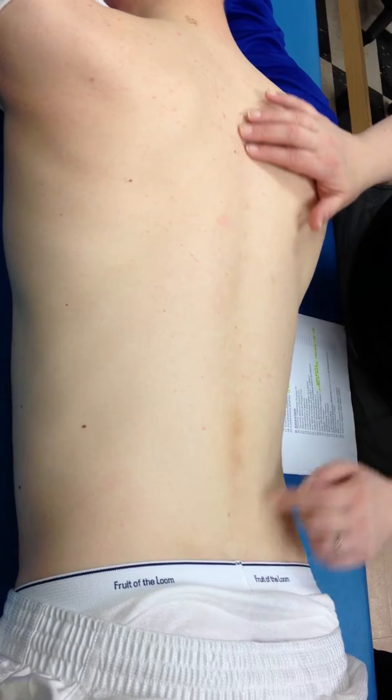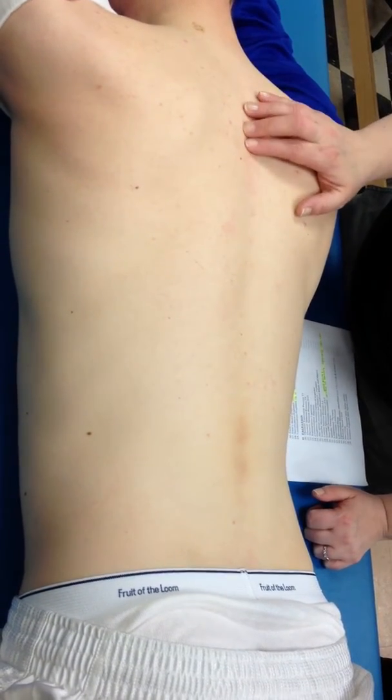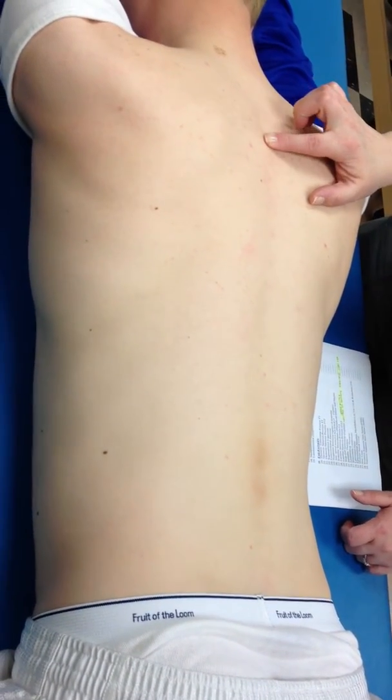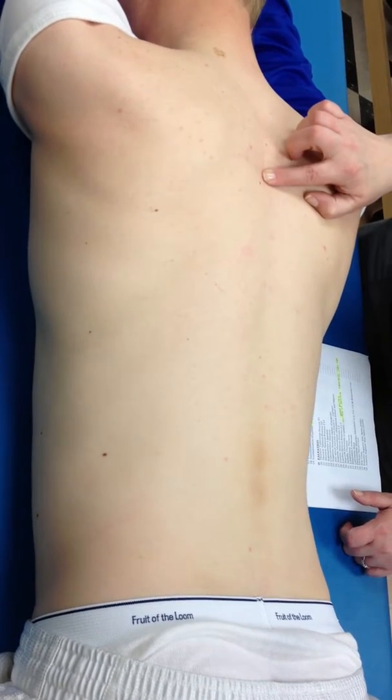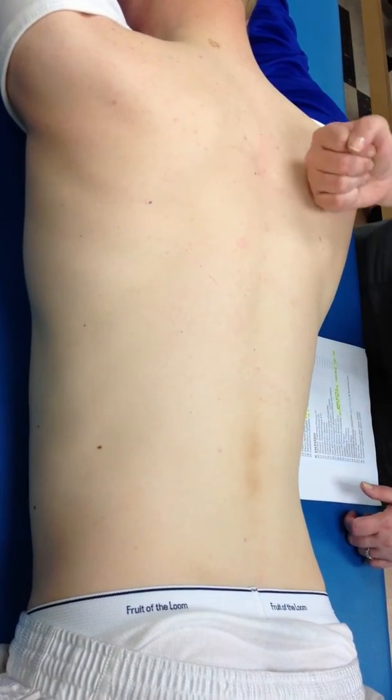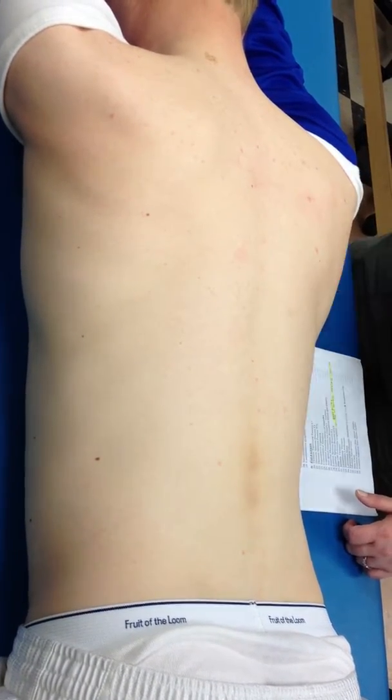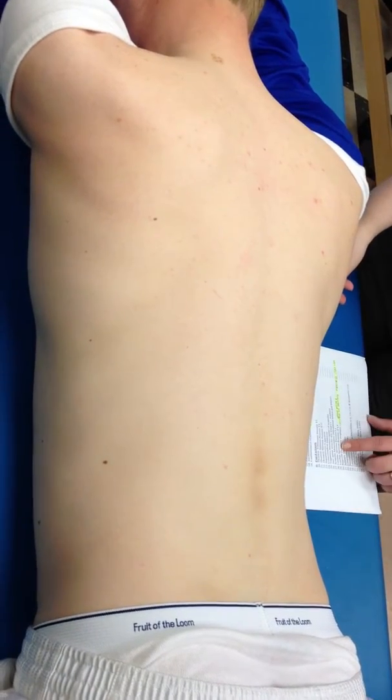Next one is a step-off deformity. He did have one. It was right up in here. Okay, so I feel spinous process, space, and then I kind of have to dig around because that bone is sitting anterior, sitting down. Okay, that's what we talked about there.